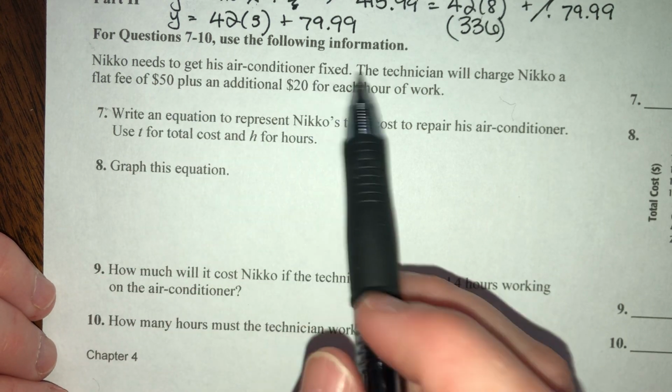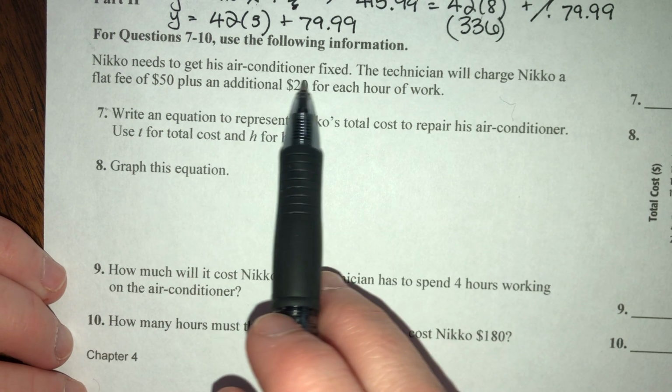Okay, last little section of questions here. For questions 7 through 10, use the following information. Nico needs to get his air conditioner fixed.